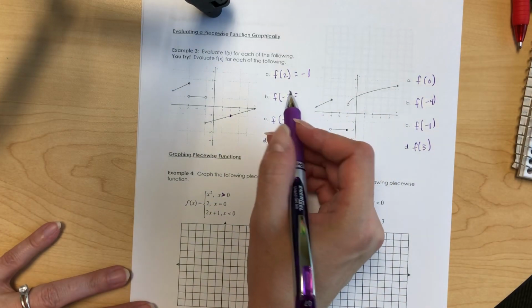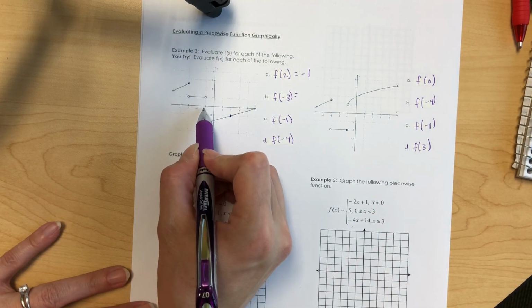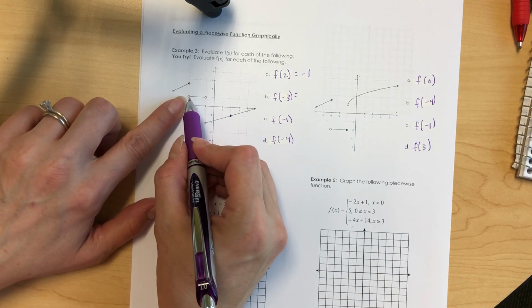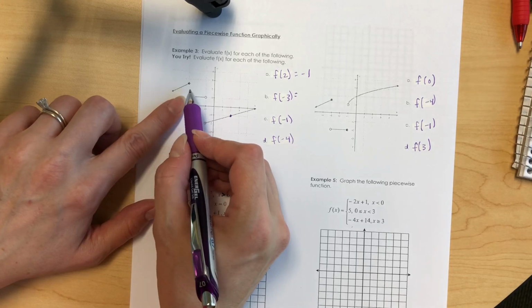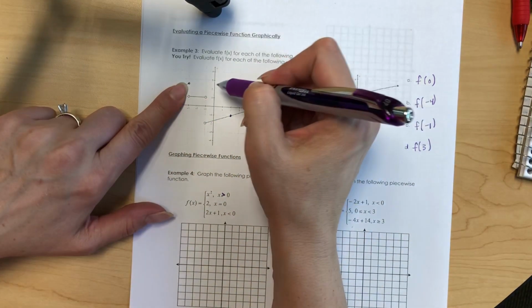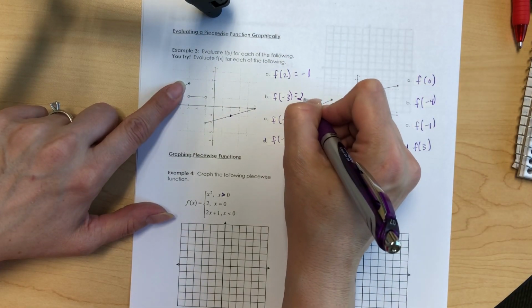For part B, f of -3. So x equals -3. I'm going to come here. 1, 2, 3. That would be there. And then the function is not defined at the open circle. The function is defined at the closed circle up here, which happens to be between 2 and 3. So I'm going to say it's about 2.5.